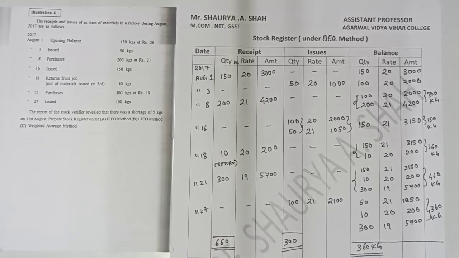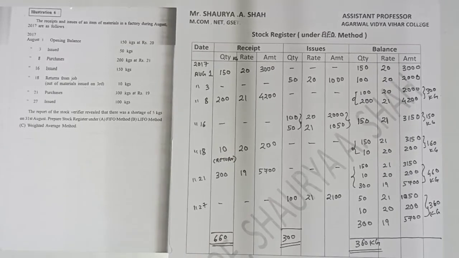So how can you come to know whether you have done a correct sum or not? Receipt is 660 minus issue 300, so it gives me the closing stock of 360 kg. I hope it is clear to each and everyone, right? So again, if you do this particular thing, you will get the quantity which you have done for your receipt and for your payment side, right? I hope it is clear.